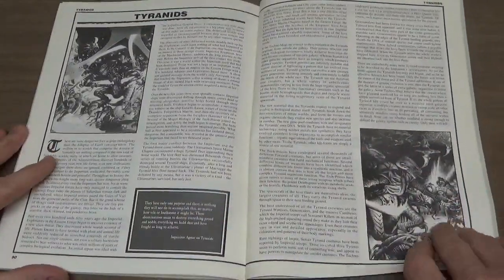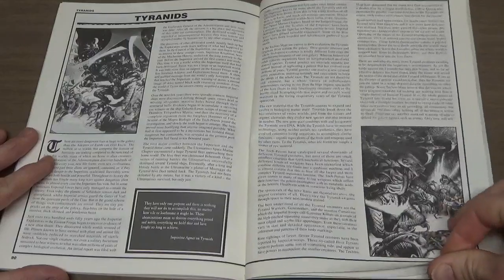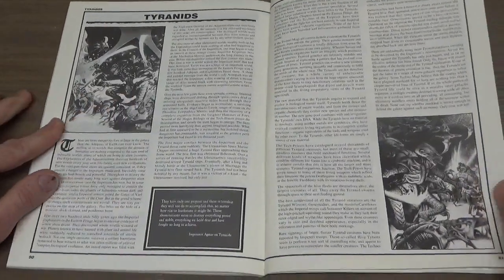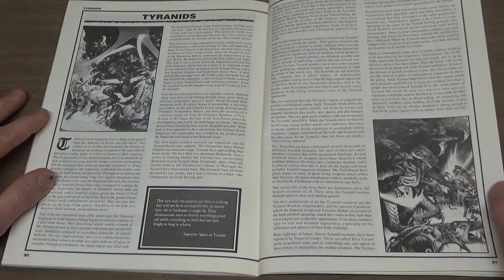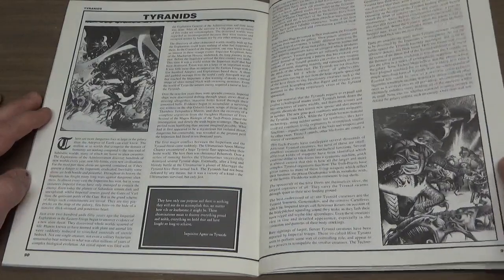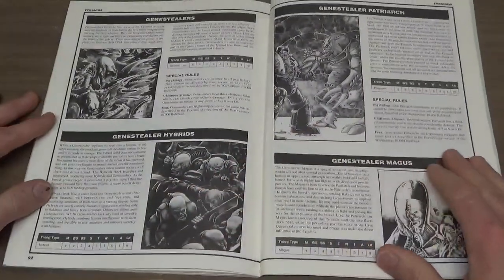Now we're getting into the Tyranids. Cool Tyranid fluff, love the old artwork. The old Tyranid warriors I've pointed out to you guys a couple of times in the progression of these videos on 2nd Ed. Sweet. Just explaining how the Tyranids came to our galaxy.